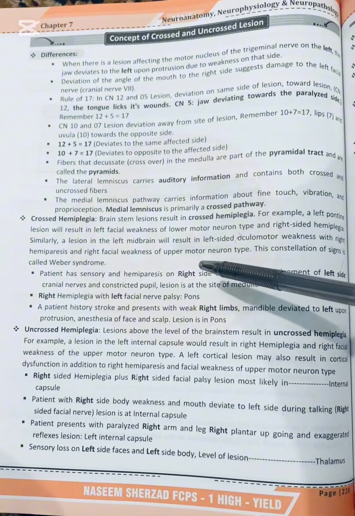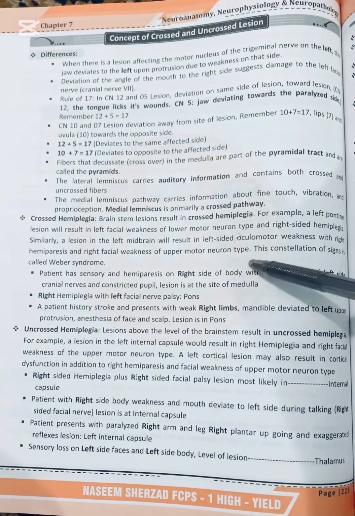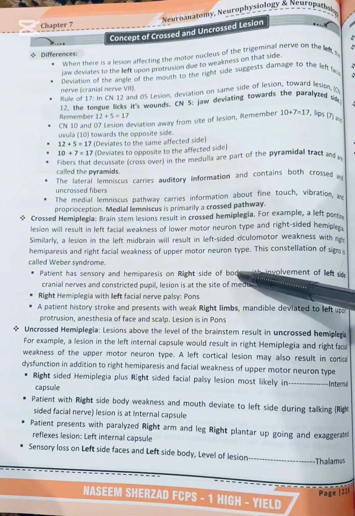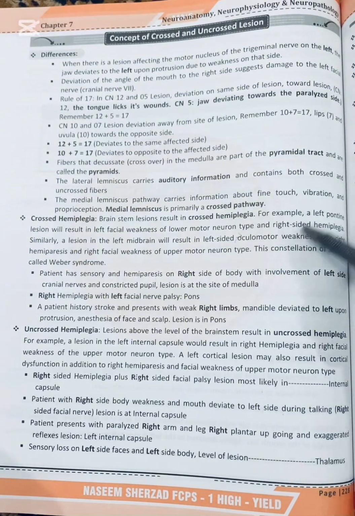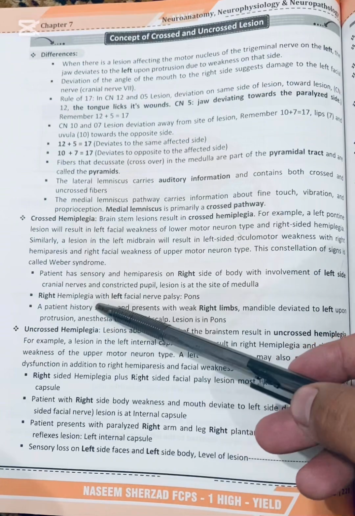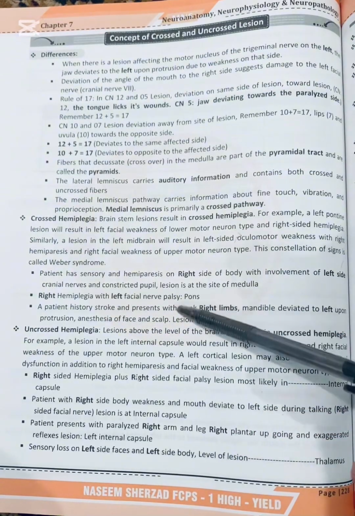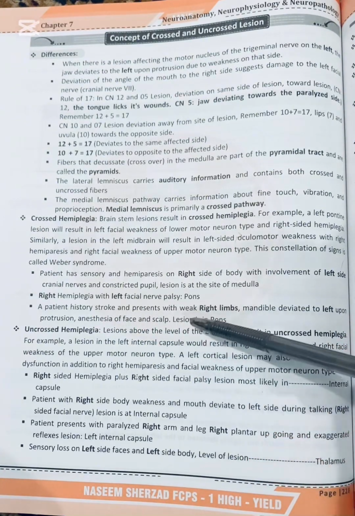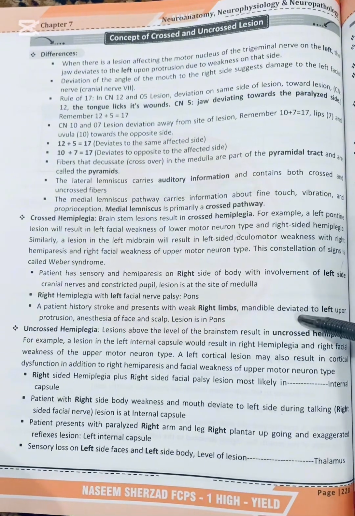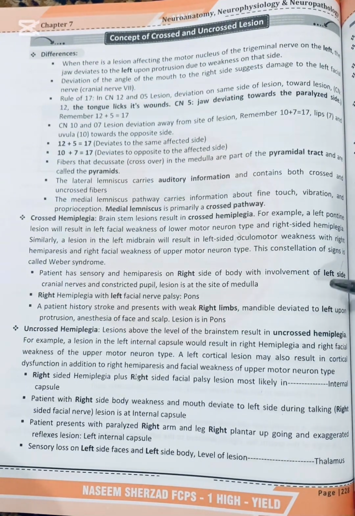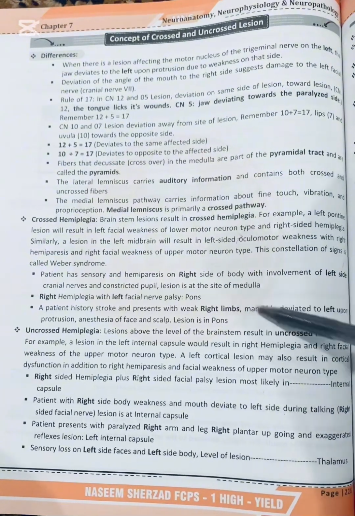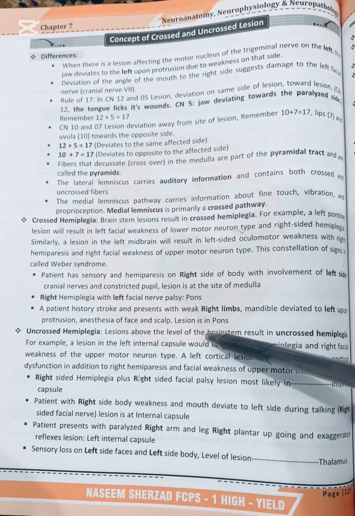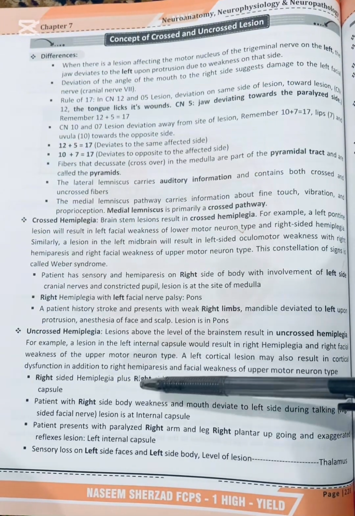One thing will be very clear for you: if there is a crossed lesion, one on the right side and the other on the left side, we will select among three options: midbrain, pons, and medulla oblongata. For example, if a patient has right hemiplegia with right facial weakness, again pons. The second is a patient with a history of stroke presenting with weakness of the right limb, with the mandible deviating to the left. Now the mandible is deviating to the left, meaning it's a crossed lesion, right? Right and left. Now coming toward the uncrossed lesion.